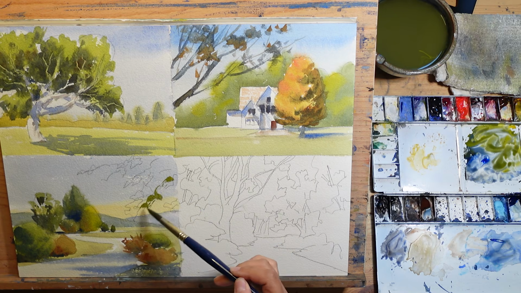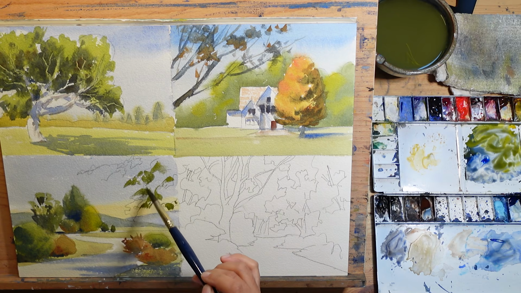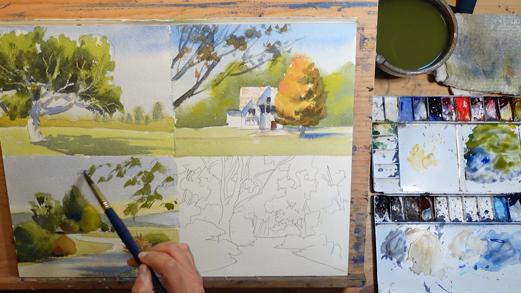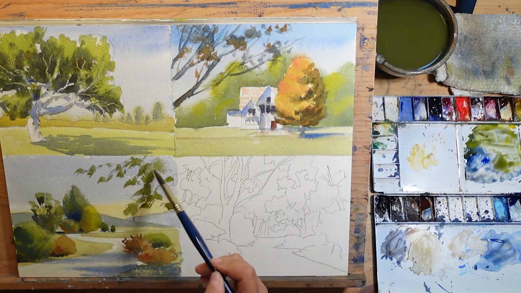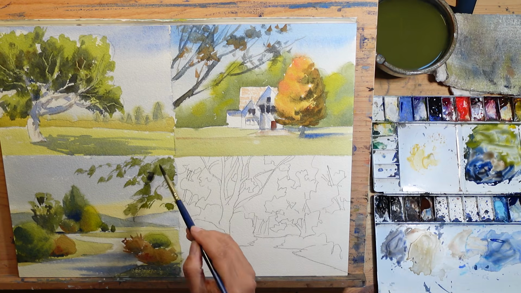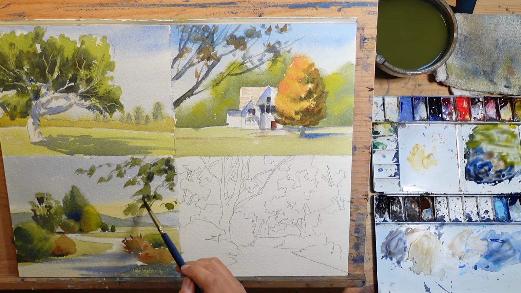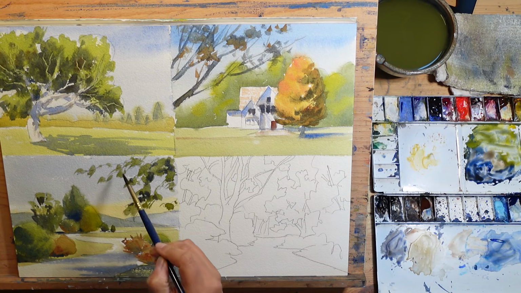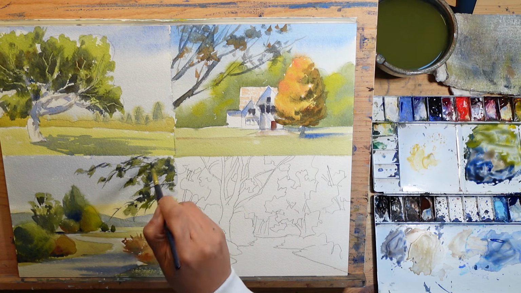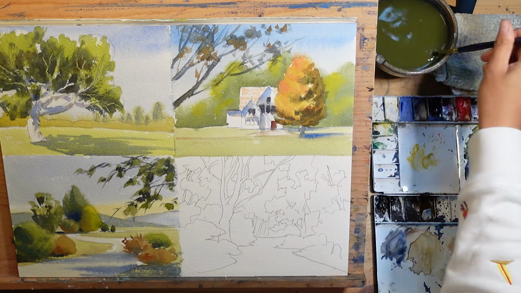For this scene with this pathway, because the viewer's eye follows the path and eventually will try to exit the painting, that's why we're adding these downward movements of the silhouette trees to slow down or to stop viewers' eyes from exiting the painting and therefore hold their attention within the scene. This type of downward branches, the best way to paint it is to flick your brush downwards, move quickly in order to create an energetic and loose feeling.